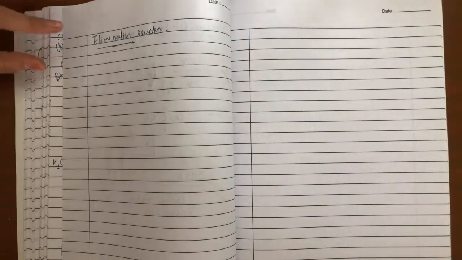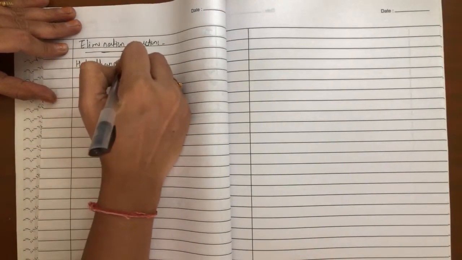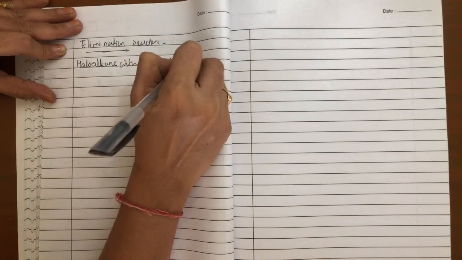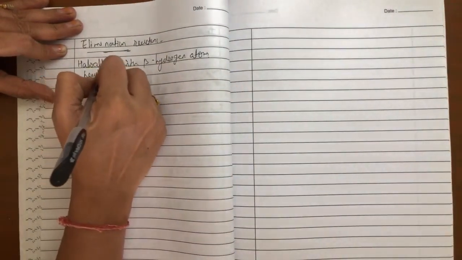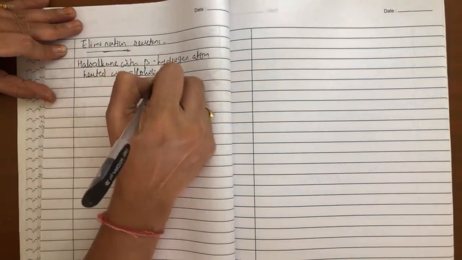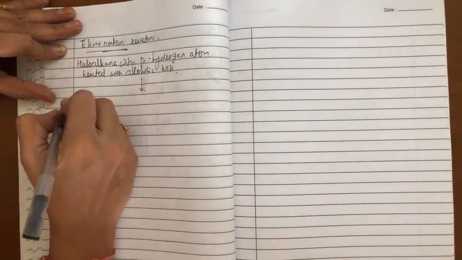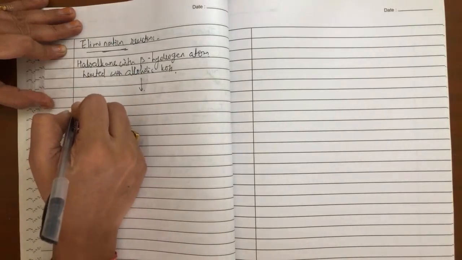So here we'll study elimination reaction in haloalkane compounds. When we have a haloalkane with a beta hydrogen atom, and if you heat that with alcoholic KOH, then in this case you'll get an alkene.